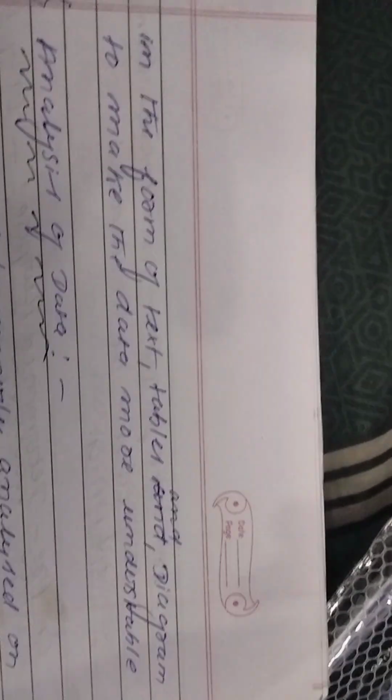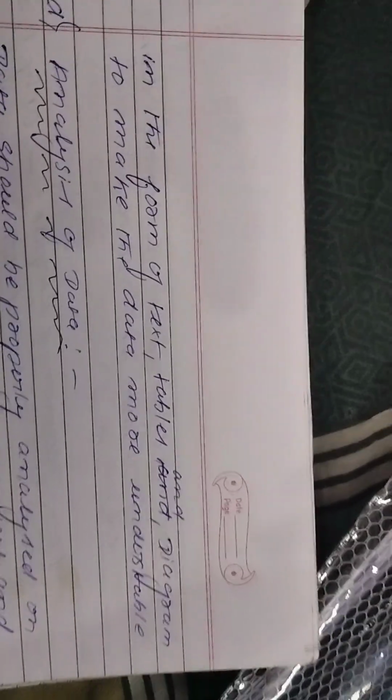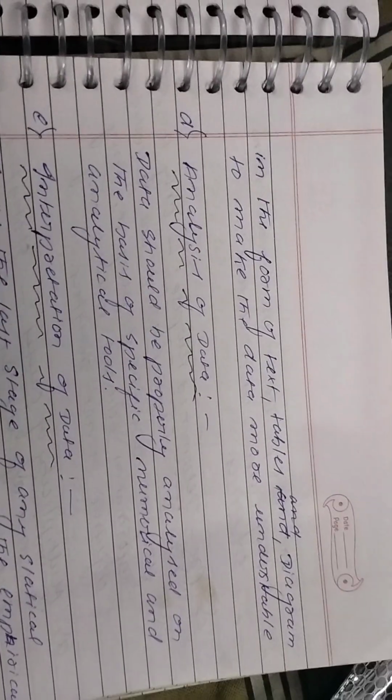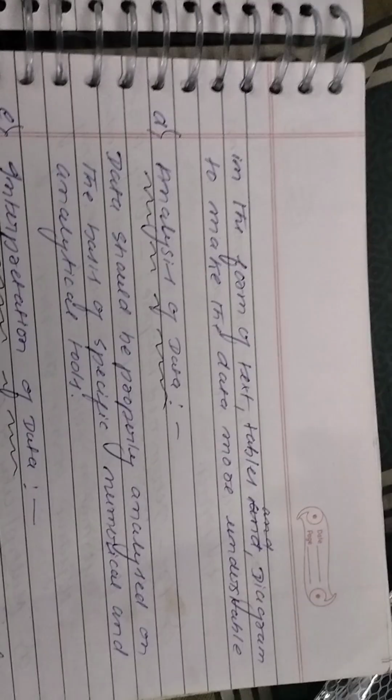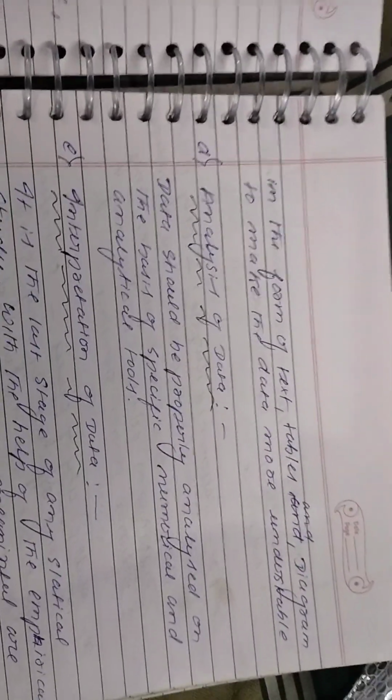Okay, now we have the presentation of data. Organized data should be in the form of text, table, or diagram to make the data more understandable. So there are many forms of presentation of data, like the textual form, the tabular form, and diagrams, to make the data more understandable.